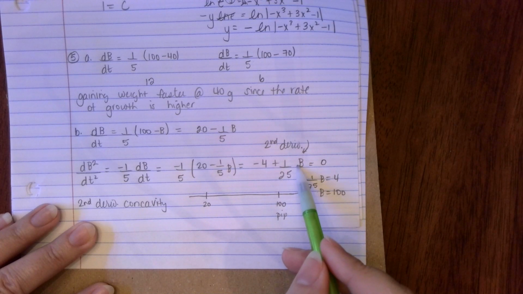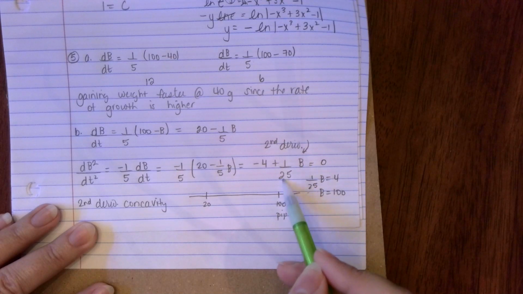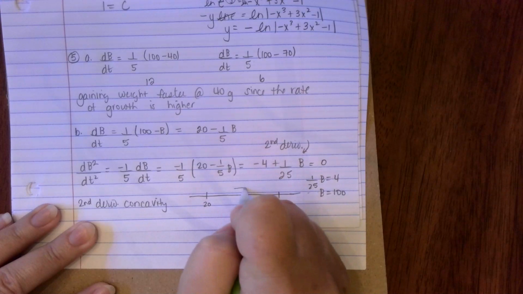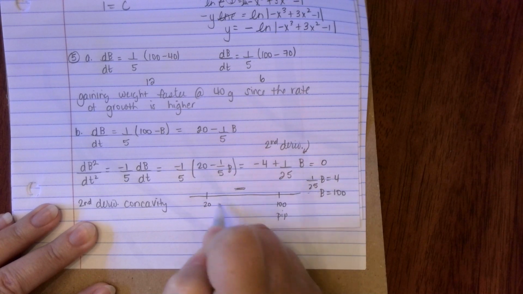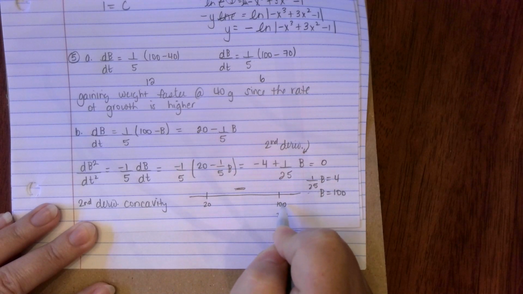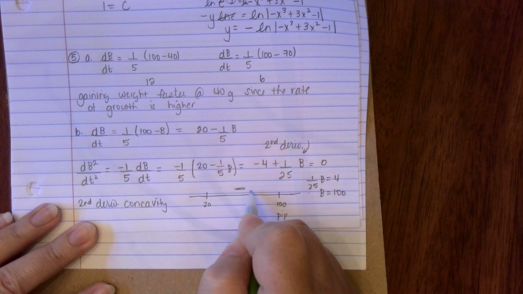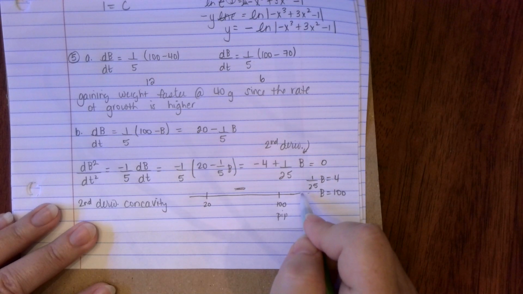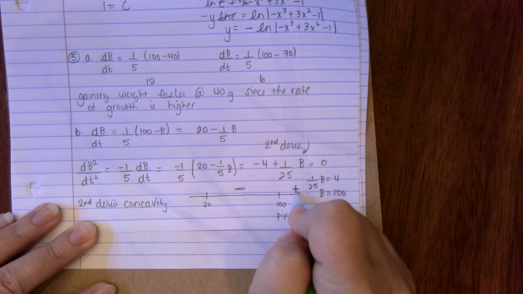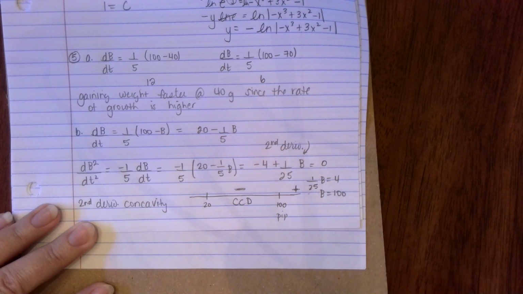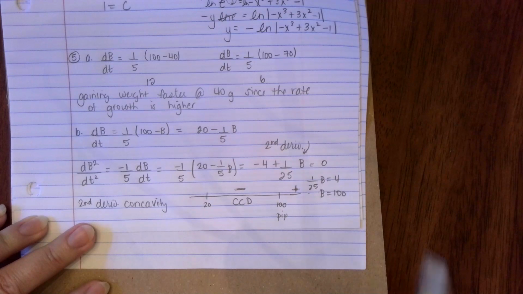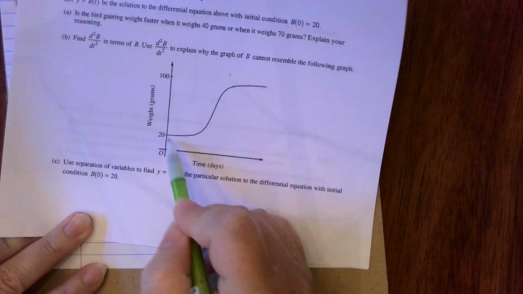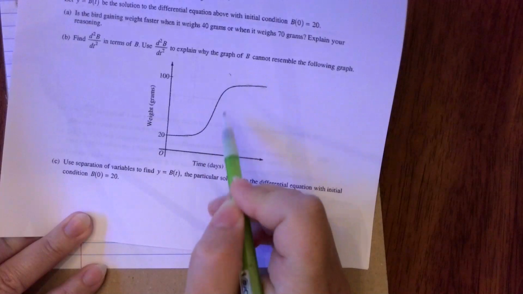If you plug in a 50 right here, 50 over 25, well, that's just going to be a 2, which means it's going to be negative. Okay? So no matter what you plug in over here, until this thing's 100, it's going to be a negative sign. And then when you flip over here and you make it bigger than 100, let's say 101 or 200, anything bigger, that's when it's going to change over to be positive, which means the graph should be concave down between 20 and 100. But take a look at your graph. Right here, you're concave up, and then you're concave down.